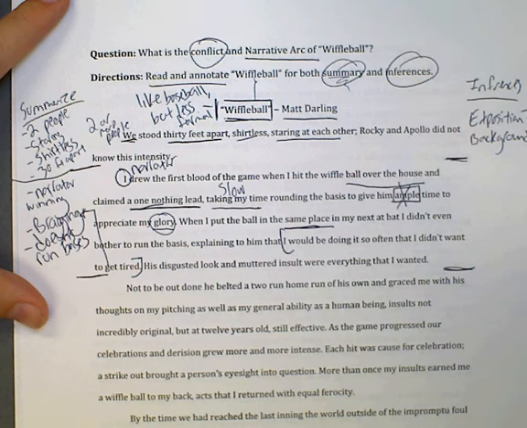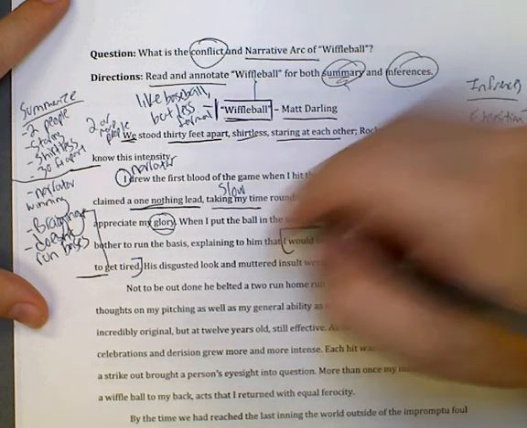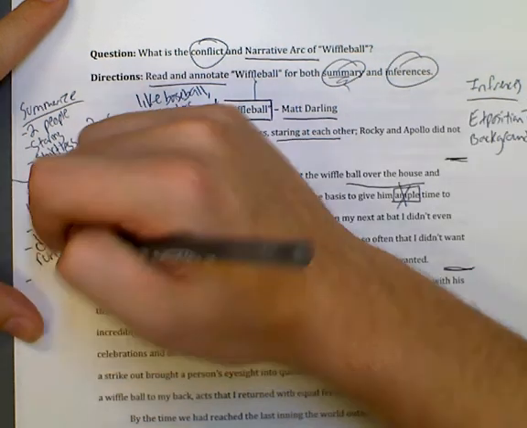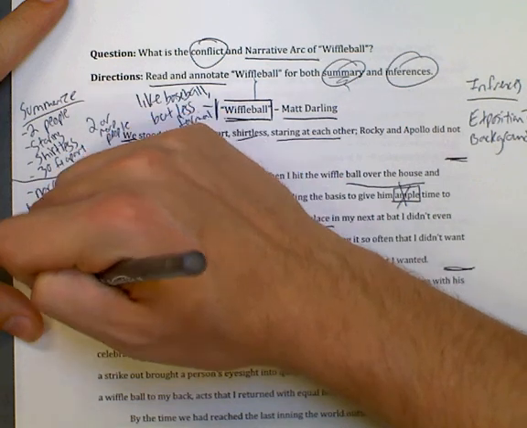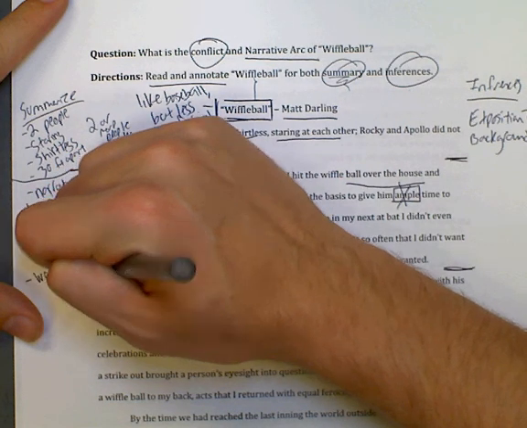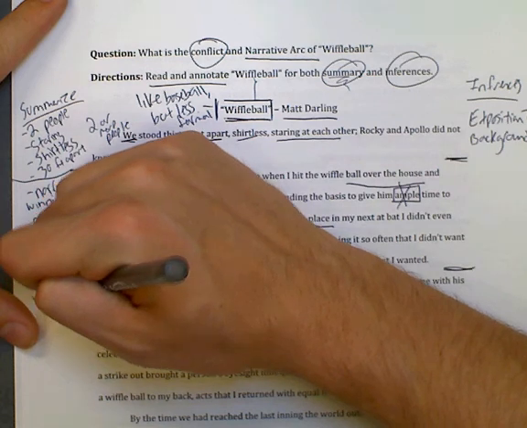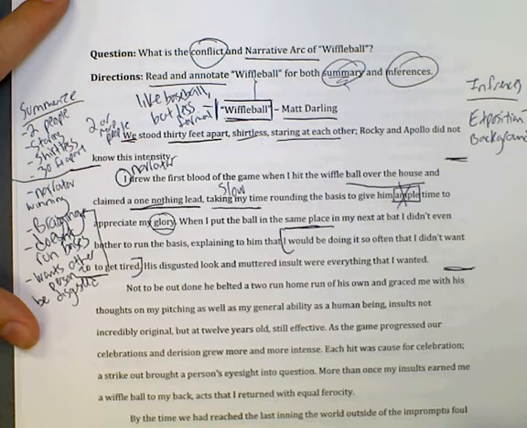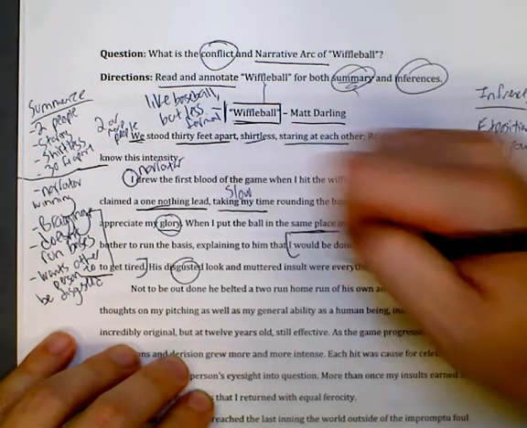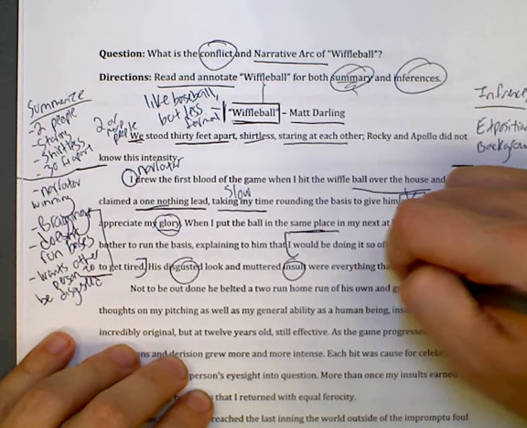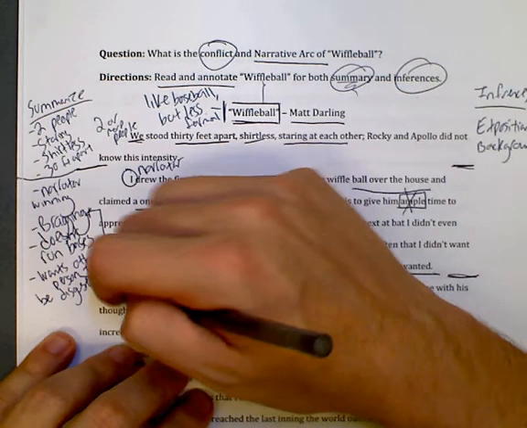And then that last sentence. His disgusted look and muttered insults were everything that I wanted. When I see that, I'm like, he wants the other person to be disgusted. Okay. And I have disgusted, insults, I wanted. That tells me all of this.